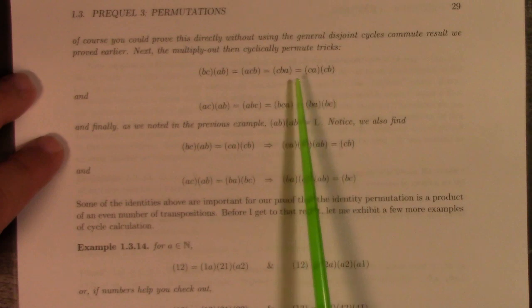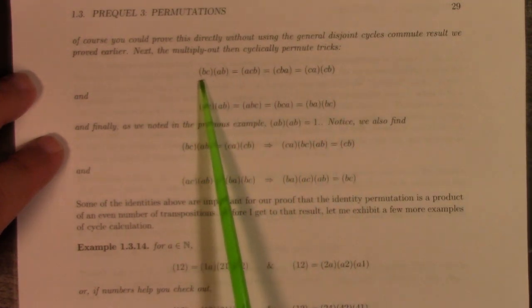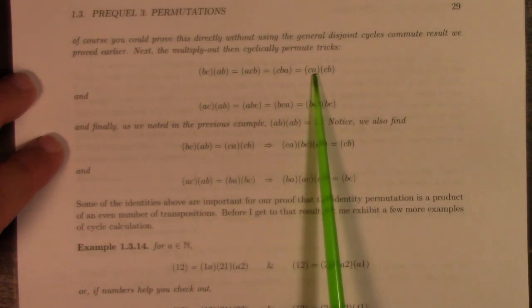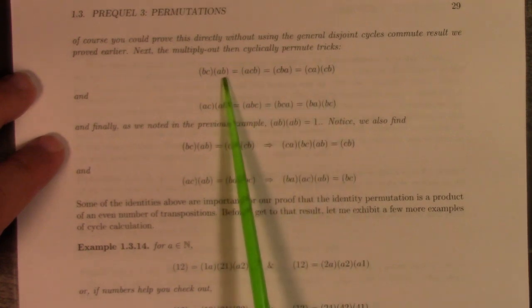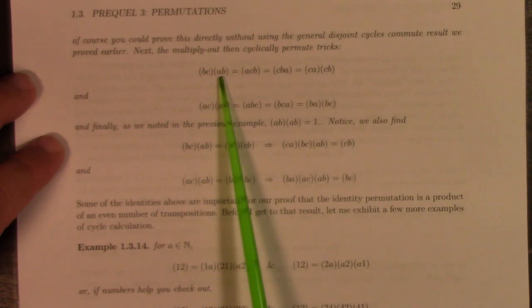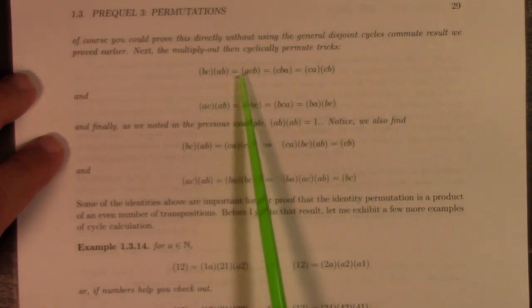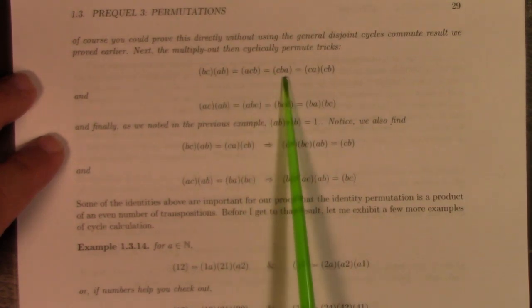Anyway, here are some other manipulations you can do with transpositions. What's happening here? We start with BC, AB, and we go to CA, CB. It says multiply out and cyclically permute trick. Oh, I understand that. You multiply this, you get that, and then this is equal to that. That's the cyclically permute.